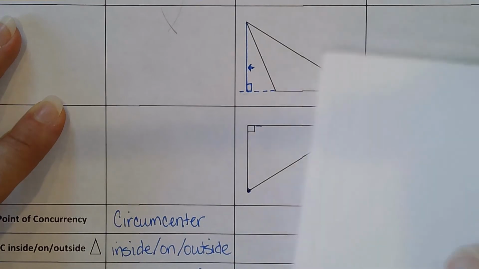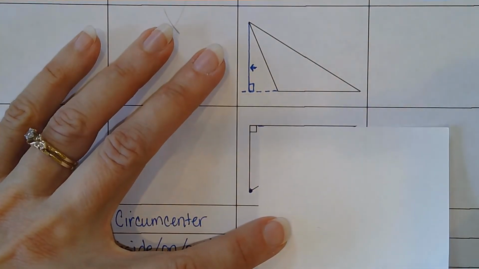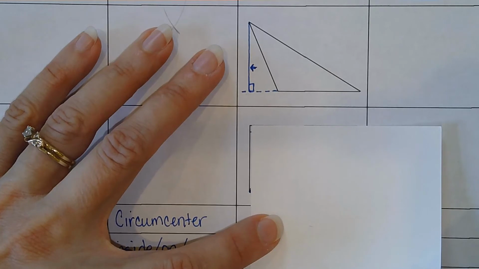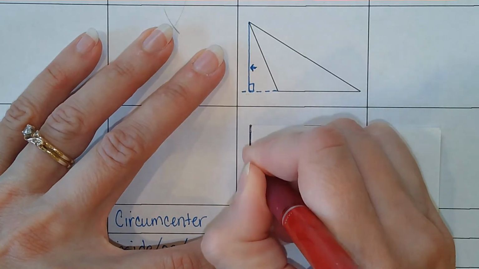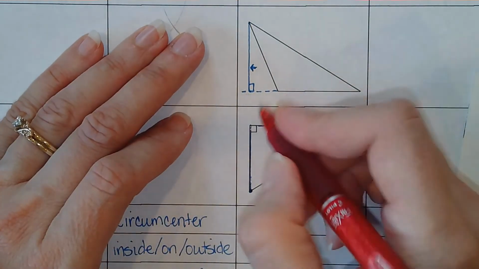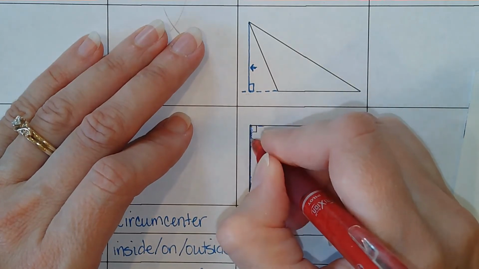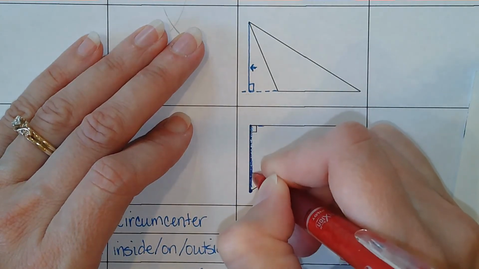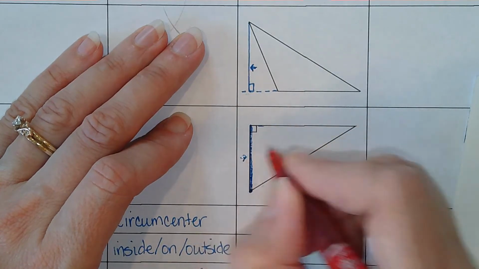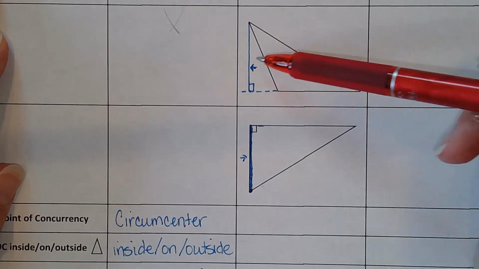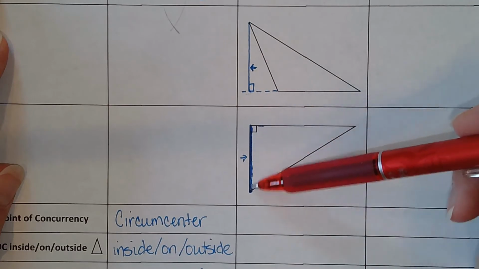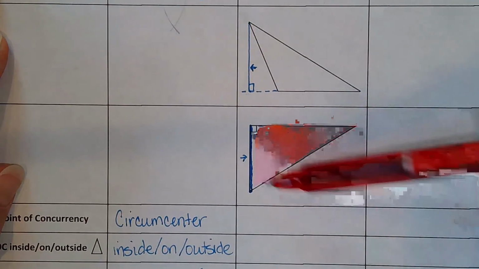Well, if I take my note card, I've got my note card along the opposite side. I wait until I get it lined up with that vertex. And what happens? It turns out that the altitude is this side right here. Okay, this is the altitude in a right triangle. So once again, your altitude can be inside the triangle, it can be outside of the triangle, the altitude can even be a side of the triangle.